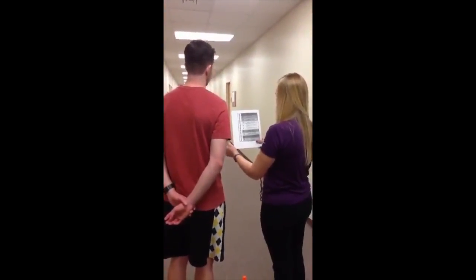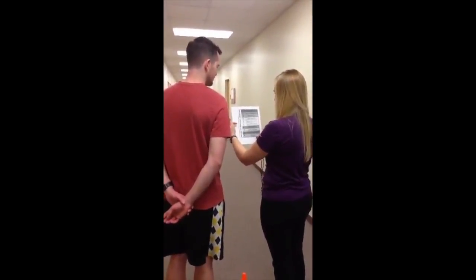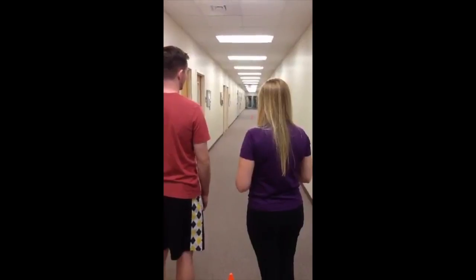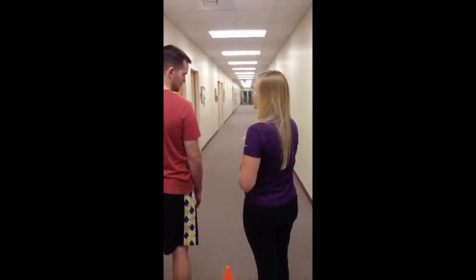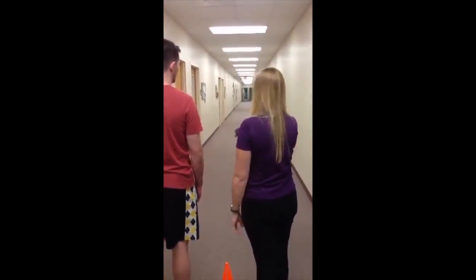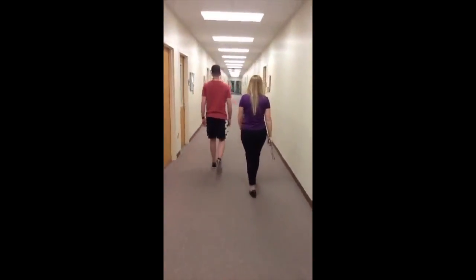Before the test begins, the therapist will go over how to score the Borg rate of exertion. Instructions are given to walk around the cone, and when the patient's ready, the therapist will start the watch. The therapist will follow the patient as they complete 10 laps around the cones. Rest breaks are allowed throughout the trial.